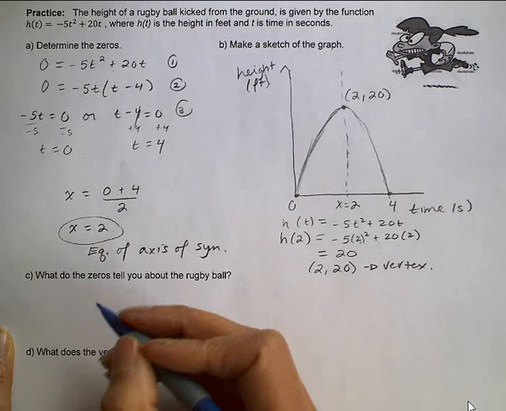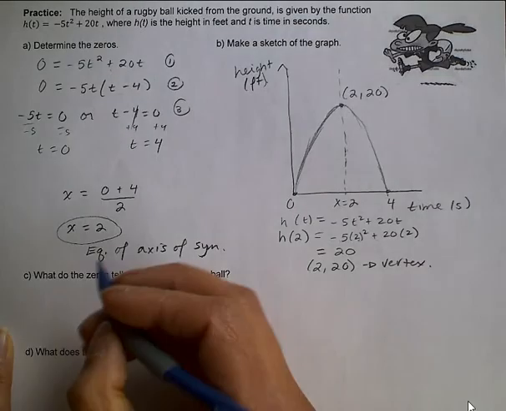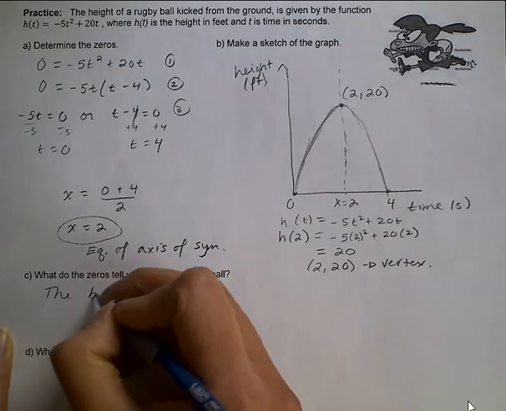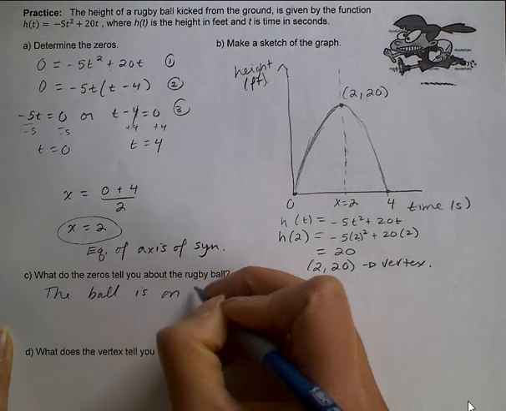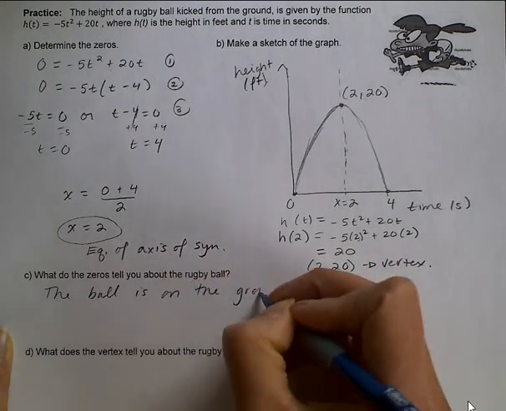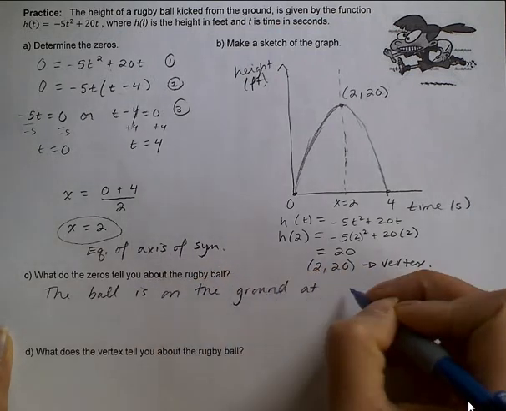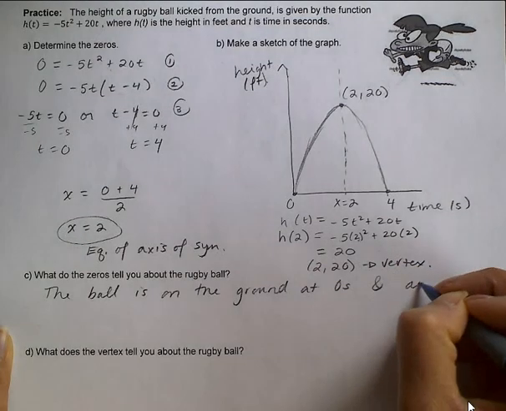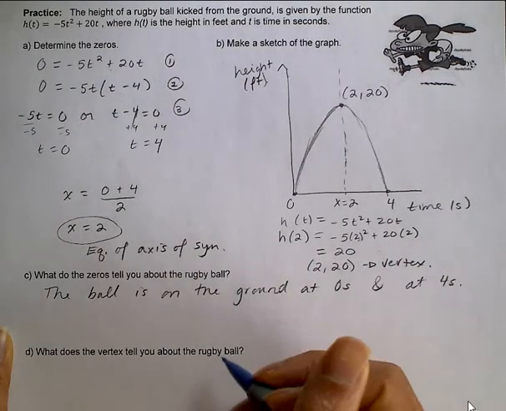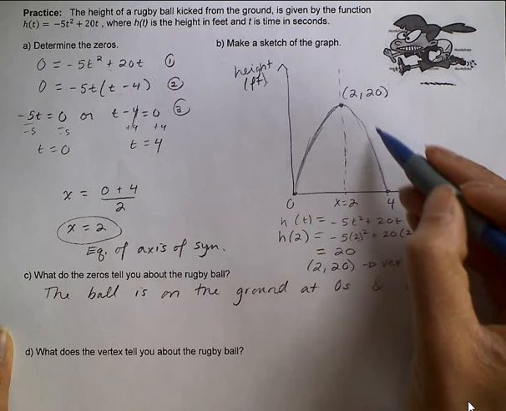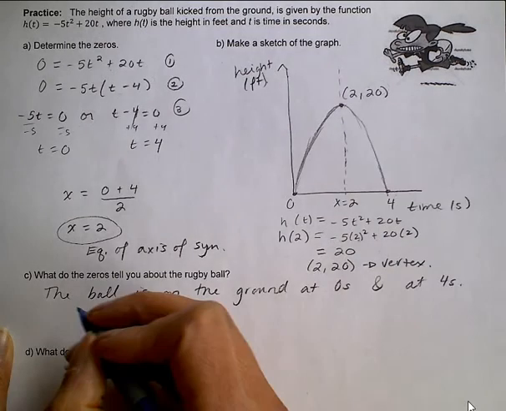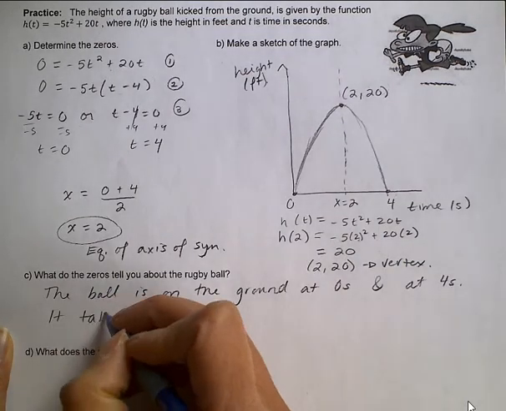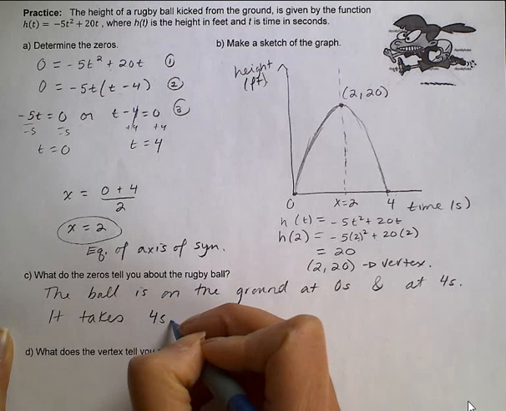So we know that the ball is on the ground at 0 seconds and at 4 seconds, which means it takes 4 seconds for the ball to land.